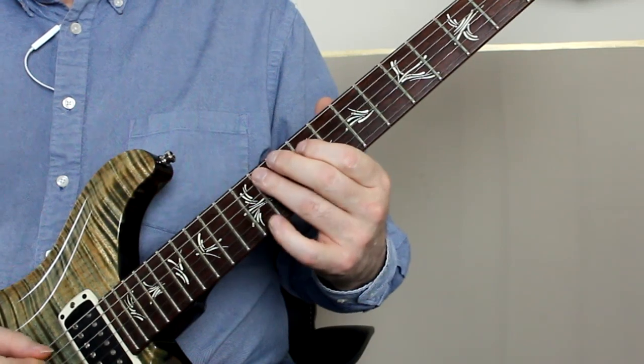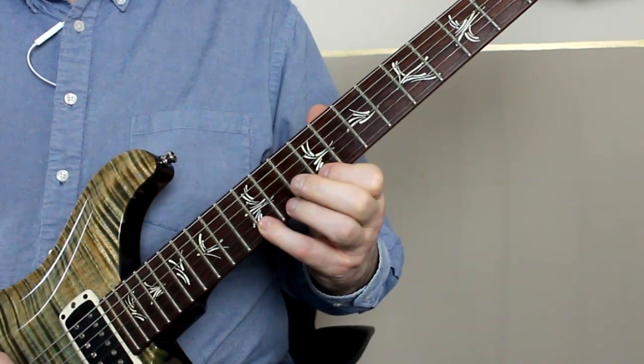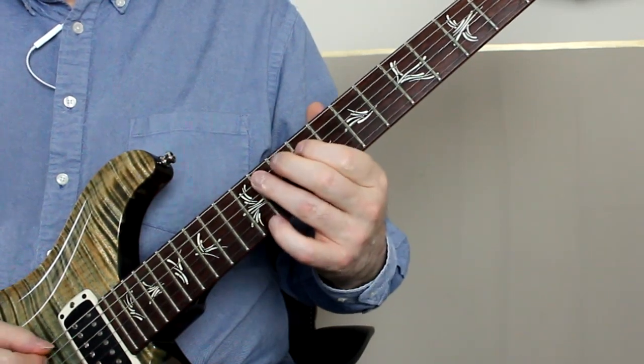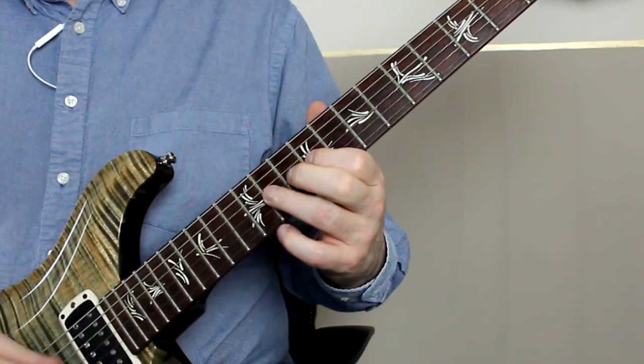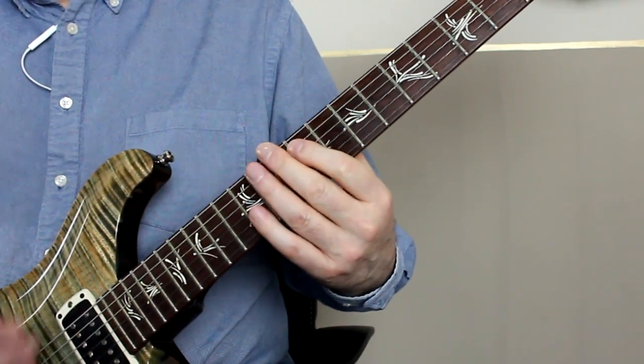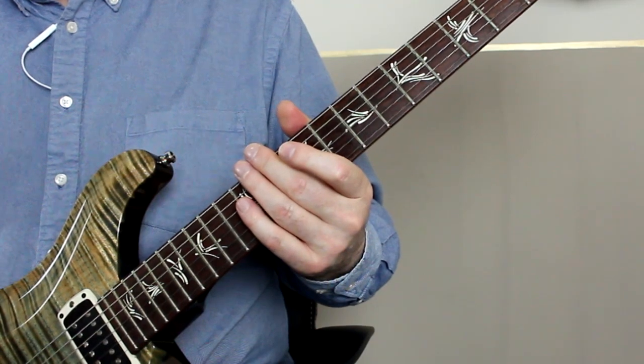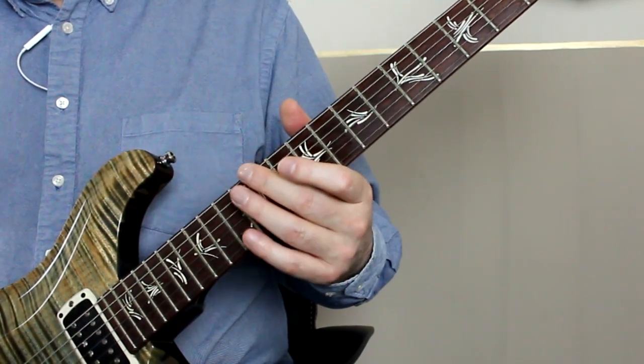And going the other way, ascending groups of three. And again, you can pick or you can slur, and in this case I'd point to Led Zeppelin, Good Times Bad Times is a great example of this.